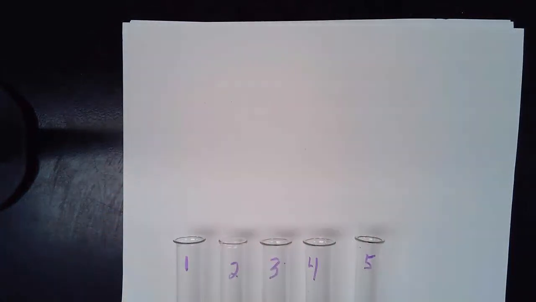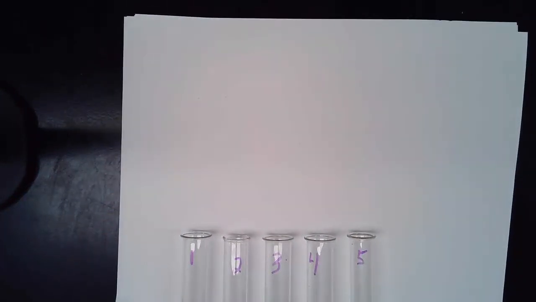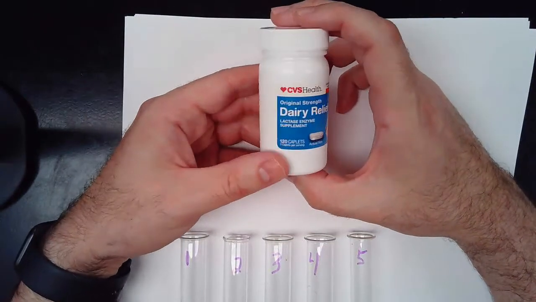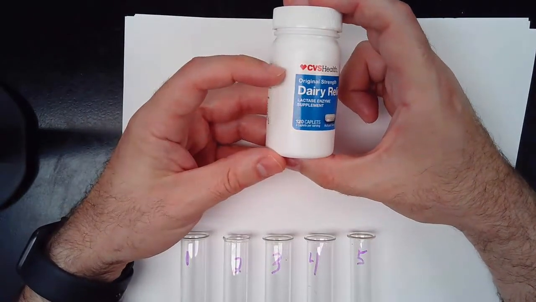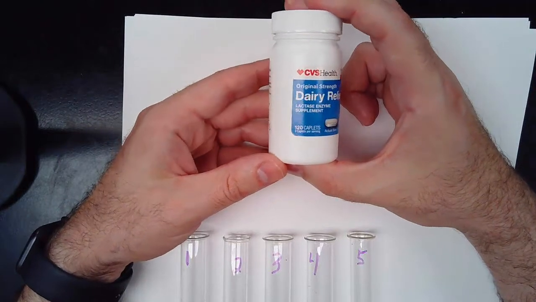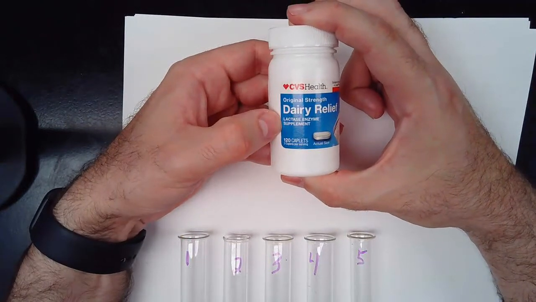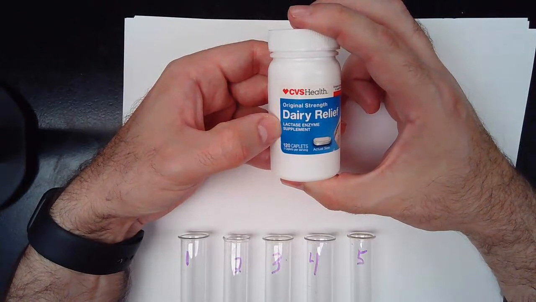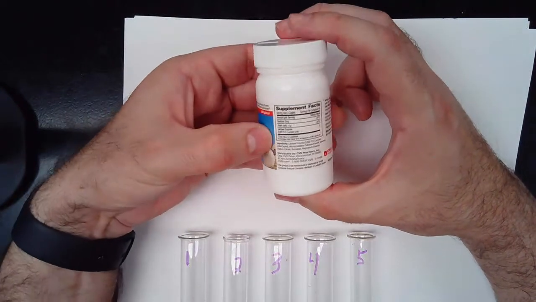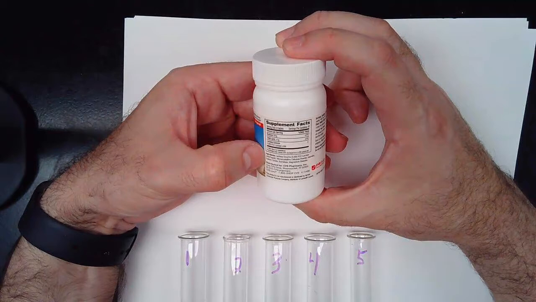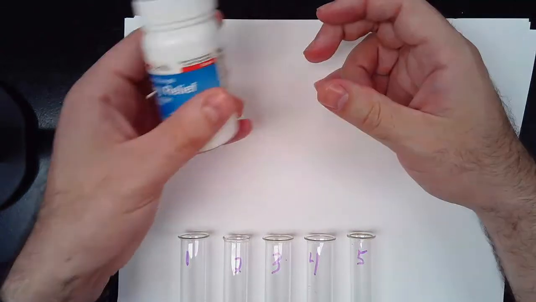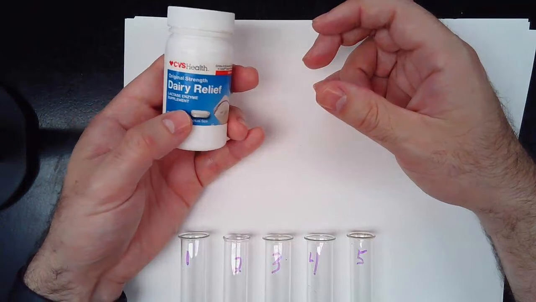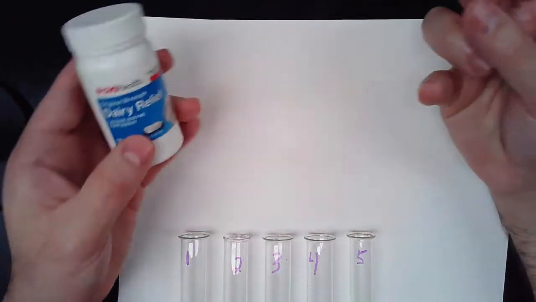So for today, if you're curious, what we're going to be using is this store-bought dairy relief, not plugging CVS, but there it is. If you look here, you'll notice it says Lactase Enzyme Supplement. You probably can't read it because it's small print, but it says ingredients: lactase enzyme. So this contains a version of the lactase enzyme that your body would normally produce.